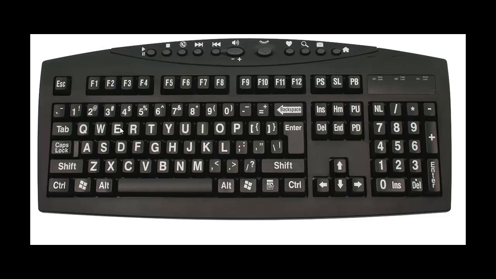For E, we will use our left hand's middle finger from here like this and then back. For R and T, we will use our left hand's index finger like this, then back, like this, then back. Okay. On the right side, we will press the P with our right hand's little finger like this and back.